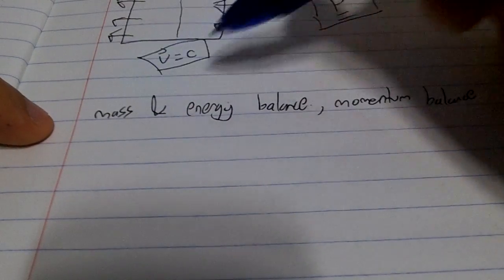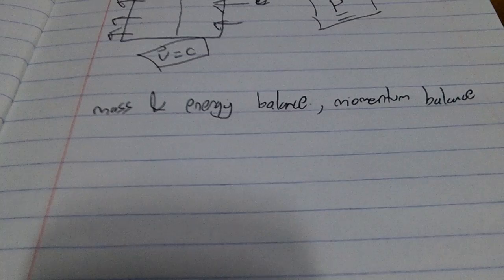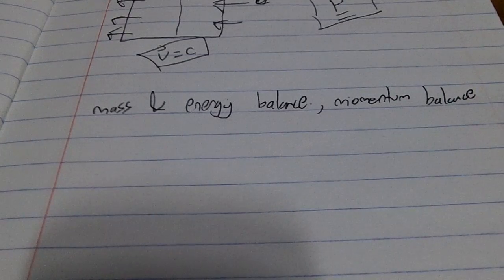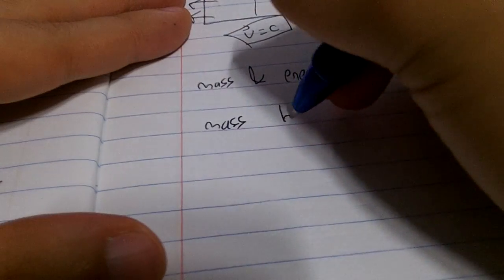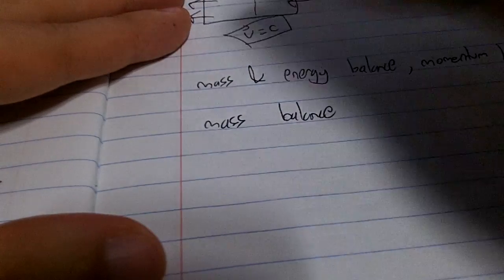Meaning to say, you can use a mass and energy balance, or you can use a mass and momentum balance. But in an engineering field, we want to use whatever is most convenient and most accurate. So what we might want to do is to use the mass balance and the momentum balance.